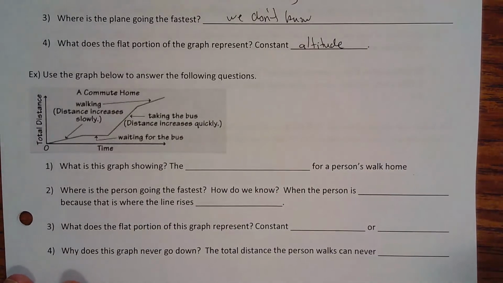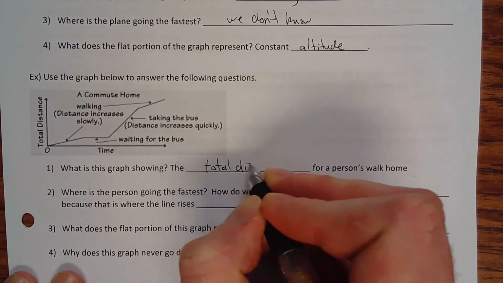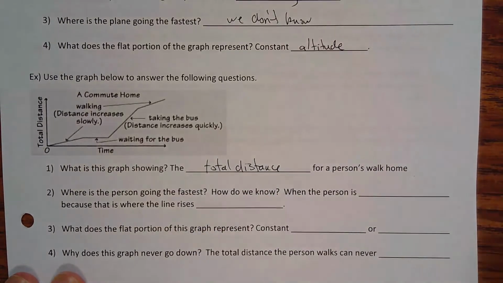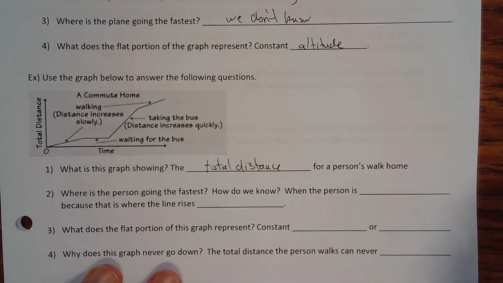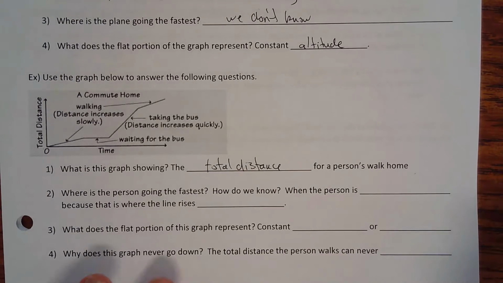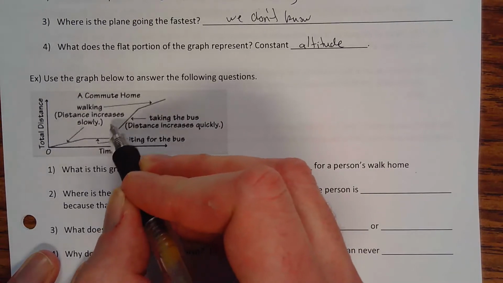So what is the graph showing? It's showing the total distance for a person's walk home. Where is the person going the fastest? How do we know? So we want to know when, because remember, speed is how your distance is changing over time. So if distance is increasing quickly and time is not changing fast, then it's going to be going up, up, up. It's going to be more in this direction.